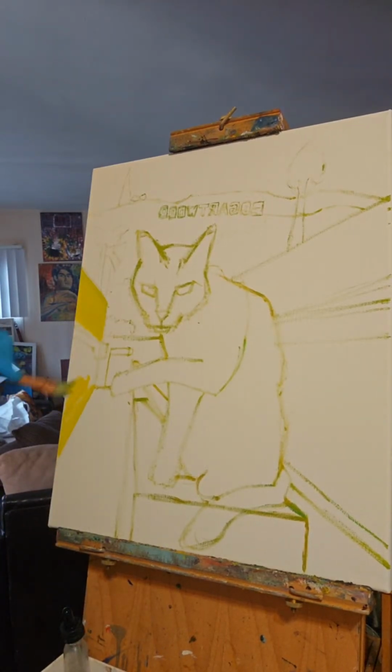We're going for a flatter painting as opposed to a super detailed, multi-dimensional shadows and everything type of painting. We're going for something a little bit flatter that just has these colors in it.